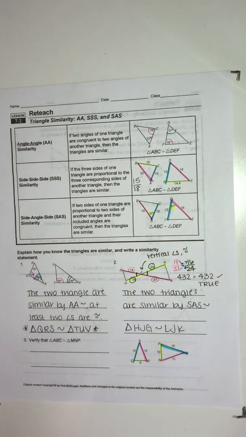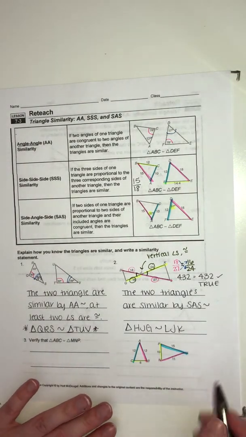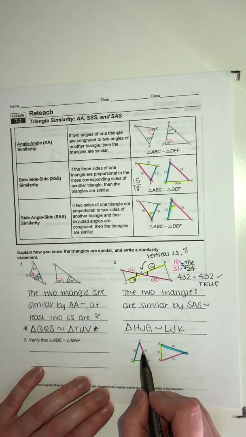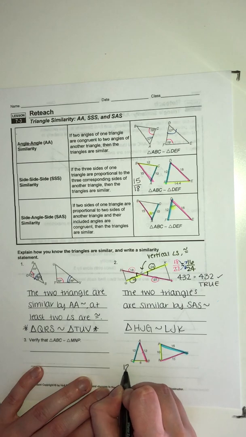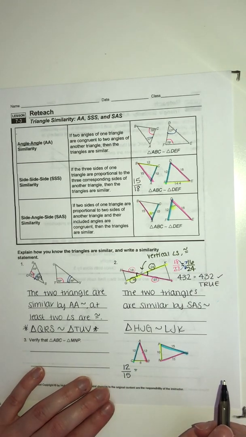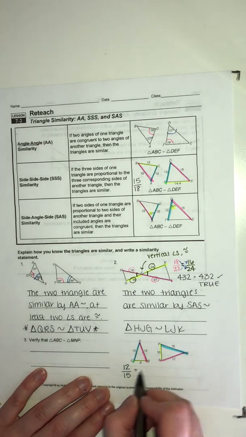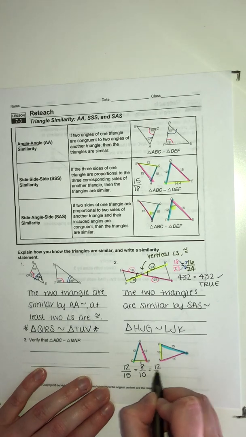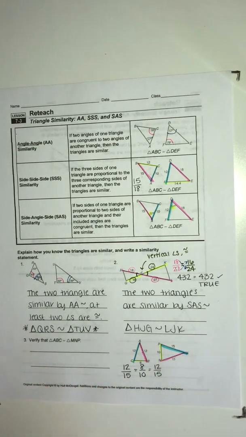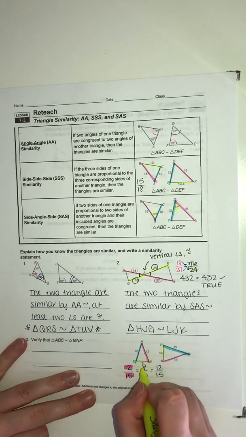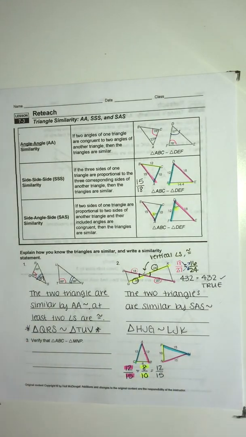So, to check these, we want to look at the ratios and compare them. I'm going to compare my pink side to my pink side. So, I need to compare 12 to 15. Then I need to compare my yellow sides, 8 to 10. And then finally my blue side, 12 to 15. These were my pink sides, my yellow sides, and then my blue sides.